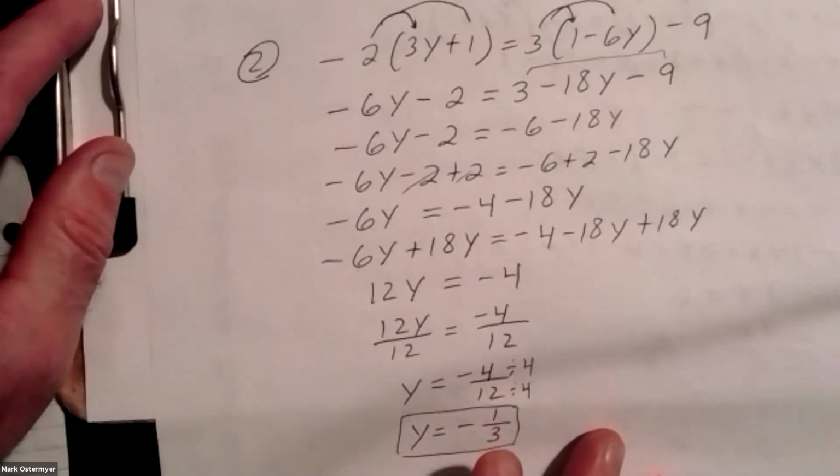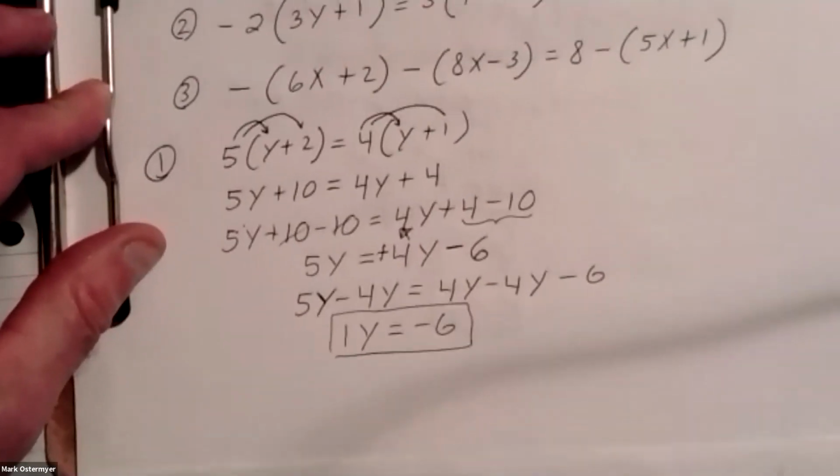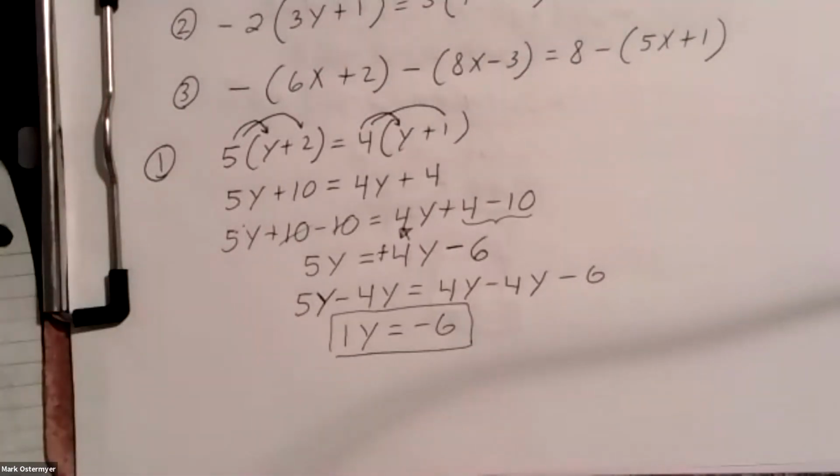Number 3, ladies and gentlemen. Anybody get the solution to number 3? I got -2/3. Did anybody else get -2/3? I had trouble with that one. Okay, so some of us got it, some of us are a little mystified by it. All right, now let's begin to take a look at it.